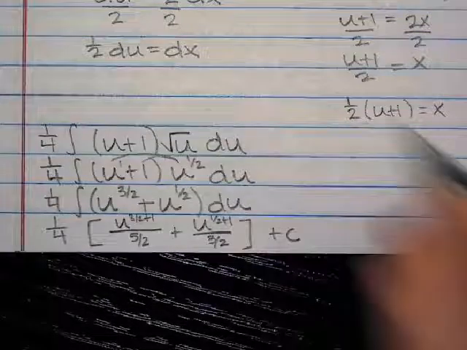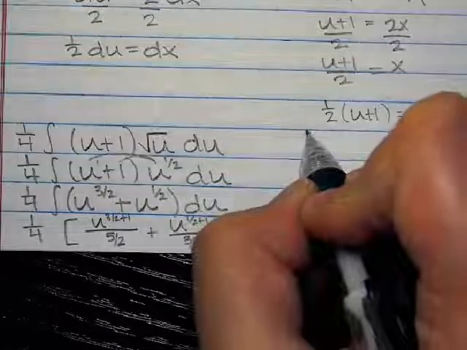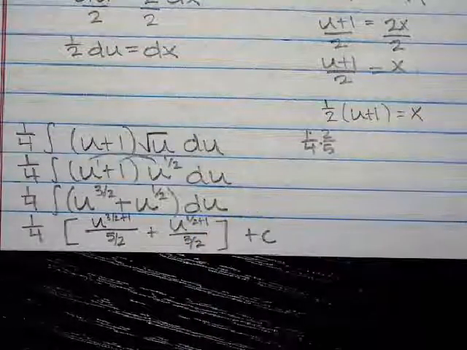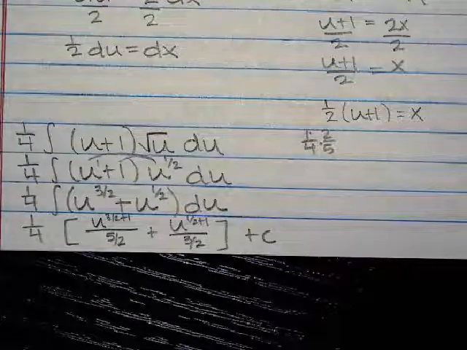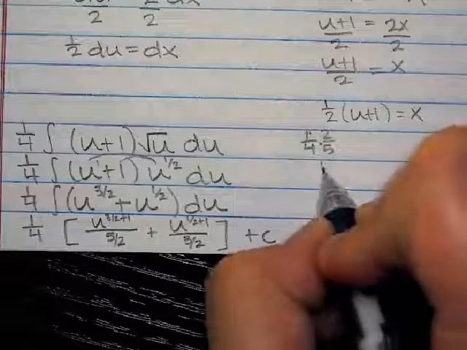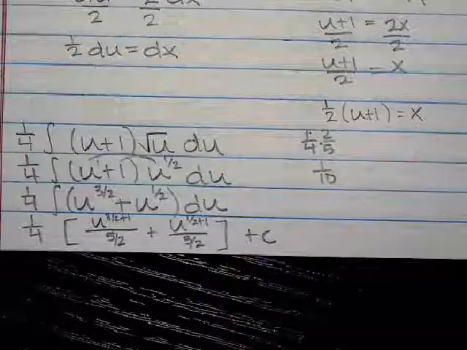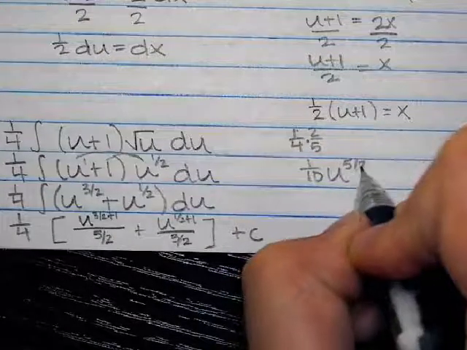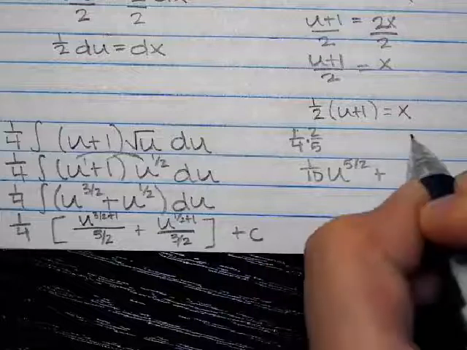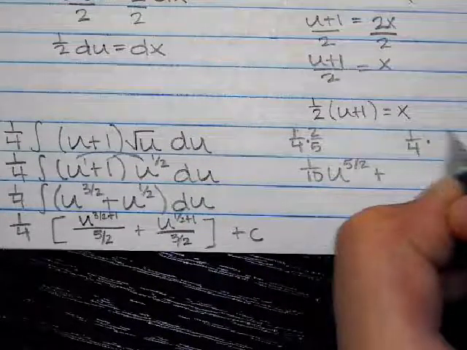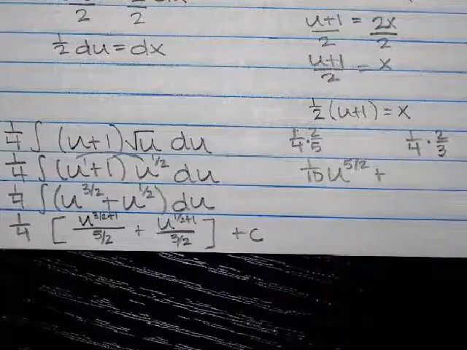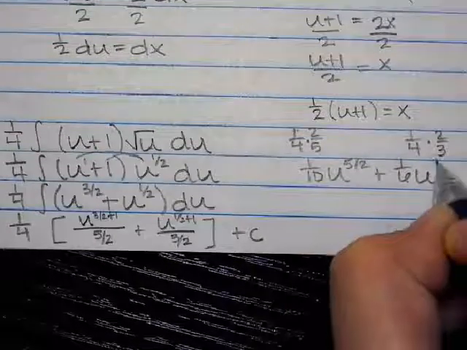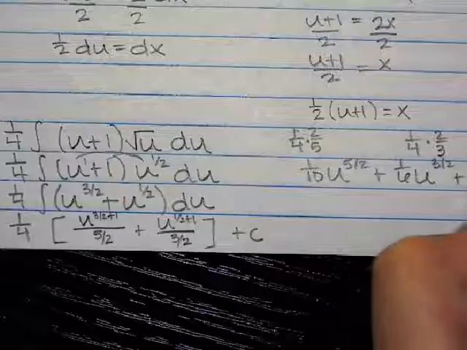Okay, so we're gonna have 1/10. And then we're gonna have 1/4 times 2/3, 1/6. And then we're gonna take the u, and what goes in for the u? 2x minus 1. Okay.